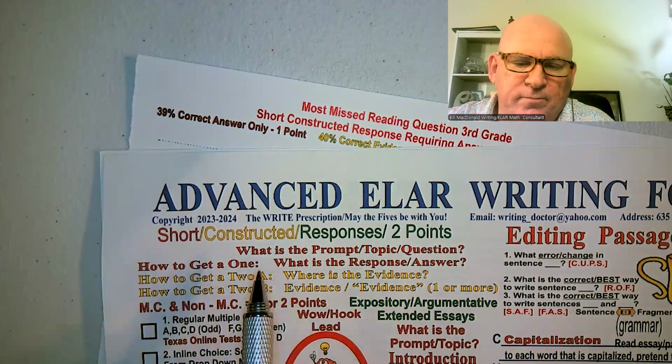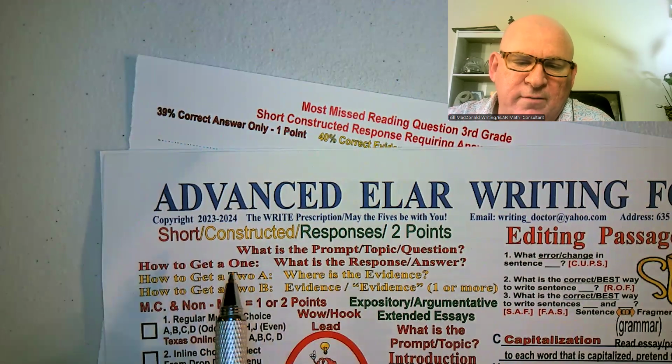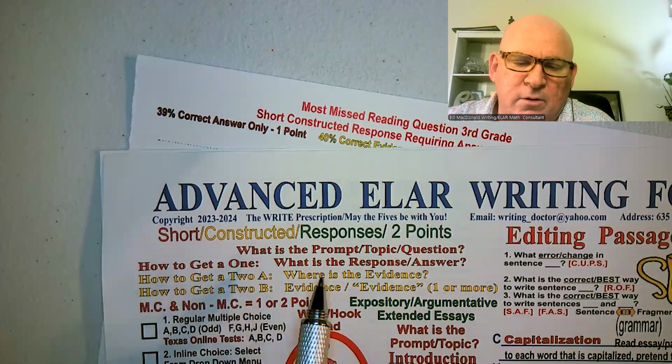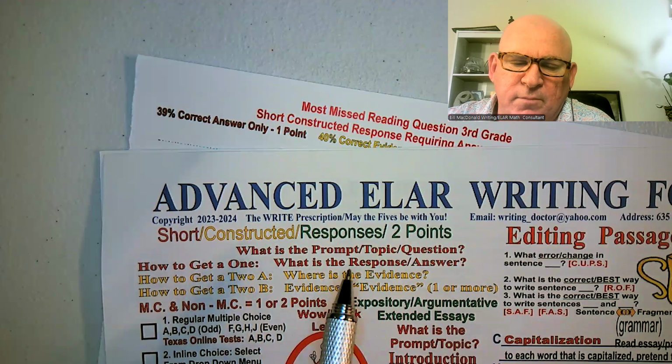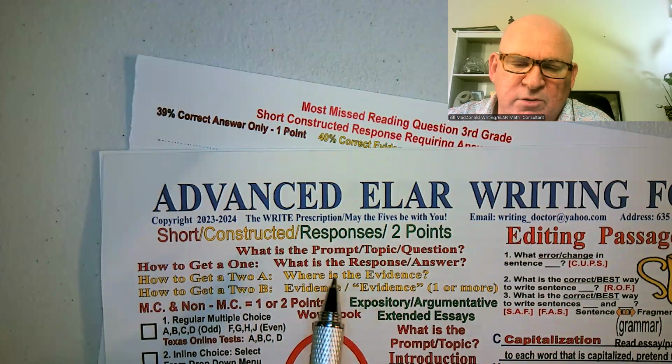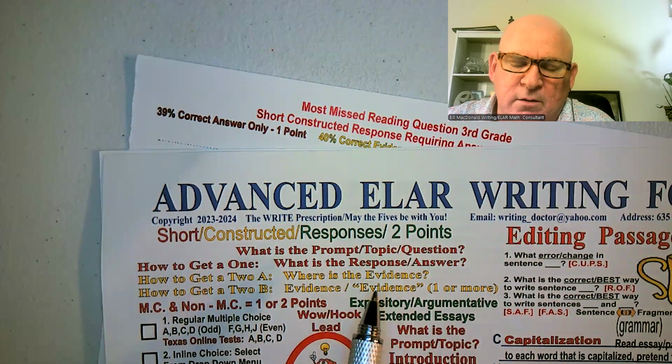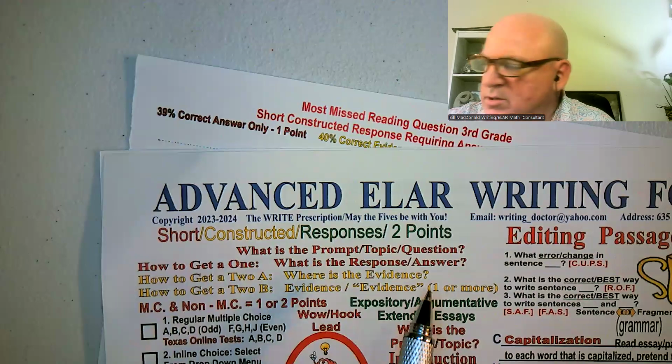How to get a 1, make sure they get an answer. How to get a 2, have the answer and the evidence. You don't necessarily, like I said, need to tell the location, but it would help the reader, or the automated scoring engine, to differentiate: okay, is this the answer or is this the evidence? When you do tell the reader where it is, what paragraph, what stanza, what scene, what line, it might be a good idea to teach your students to give the location and to give the quotations.